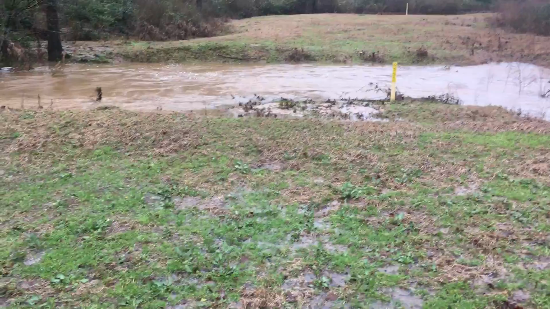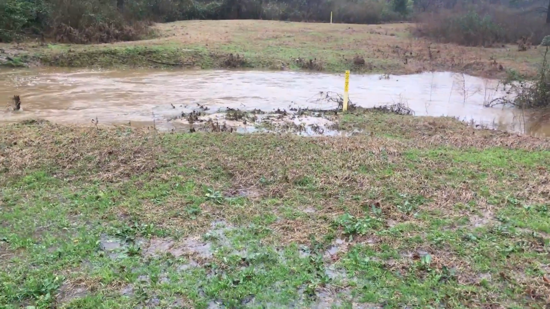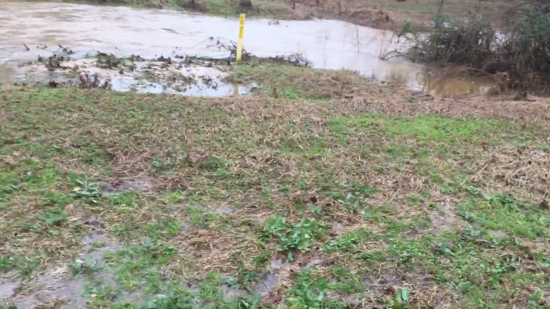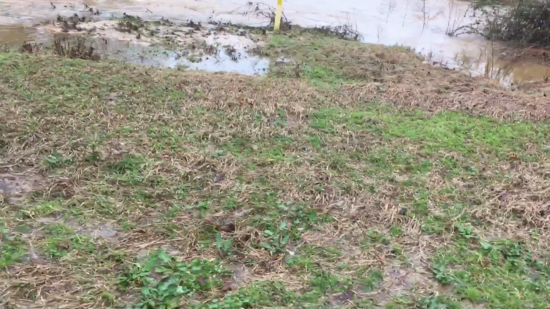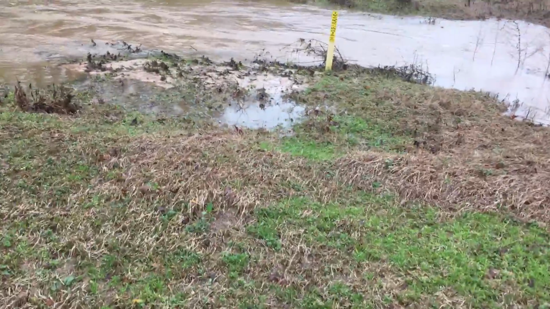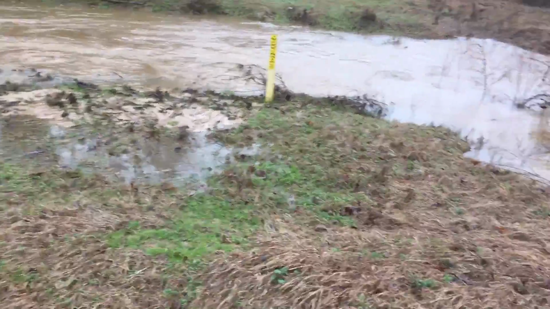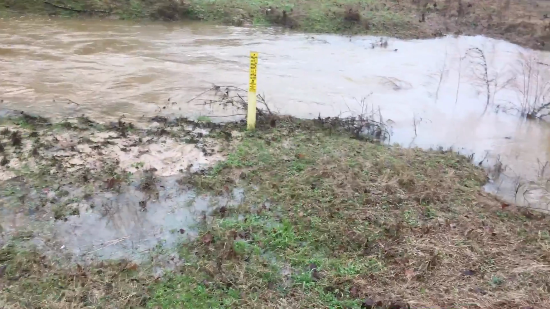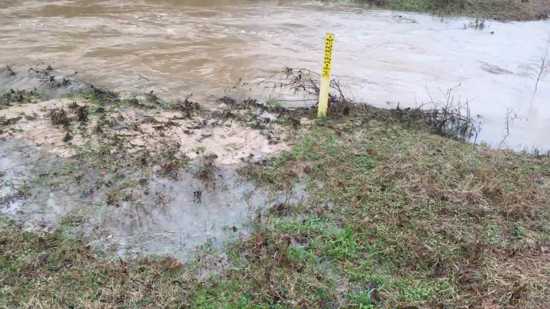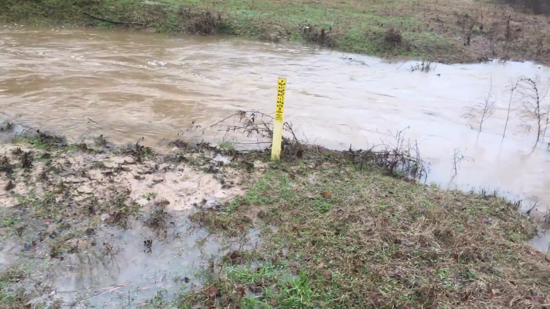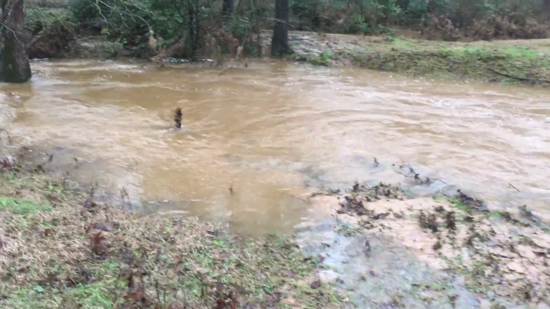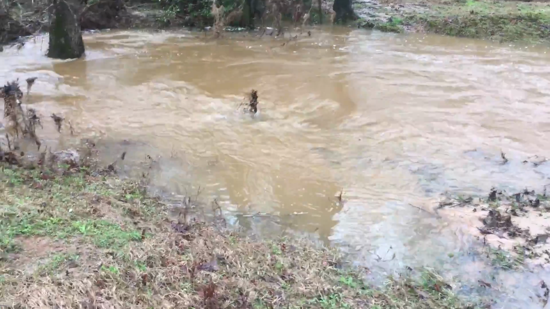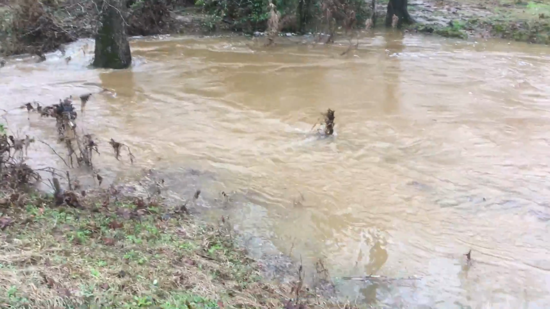Wanted to make a little video out here again at this creek. Figured this is a good time to show what's really going on after a long, hard rain. It's been raining for a couple days, and then we got a big shower after all the rain that we had. And I just wanted to show this creek, just how much it fills up.